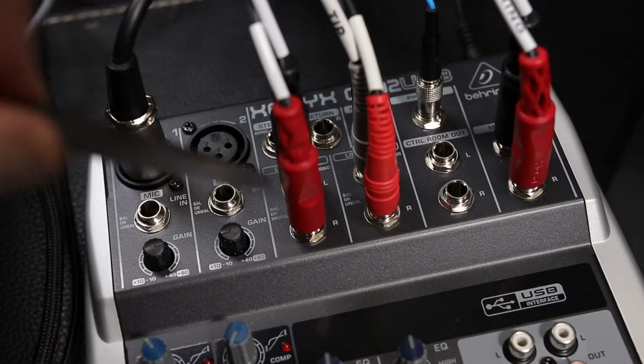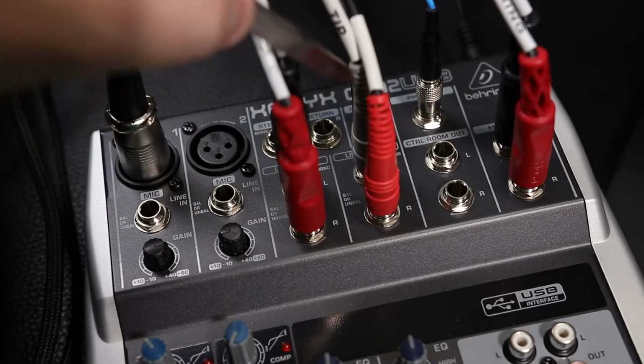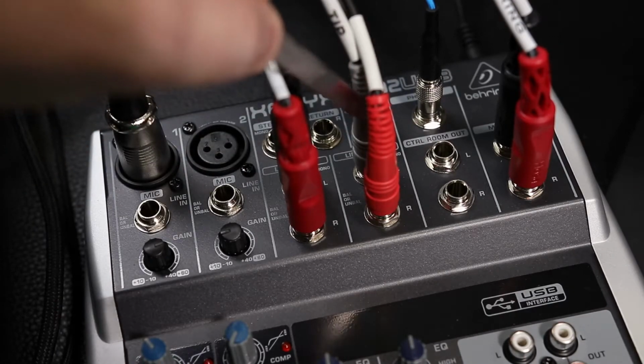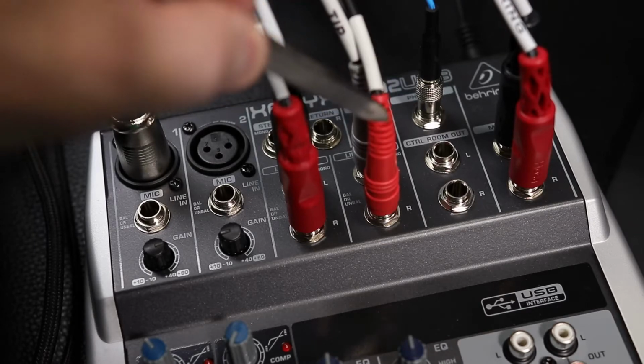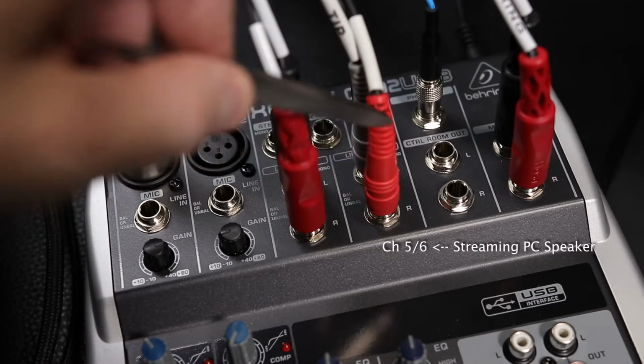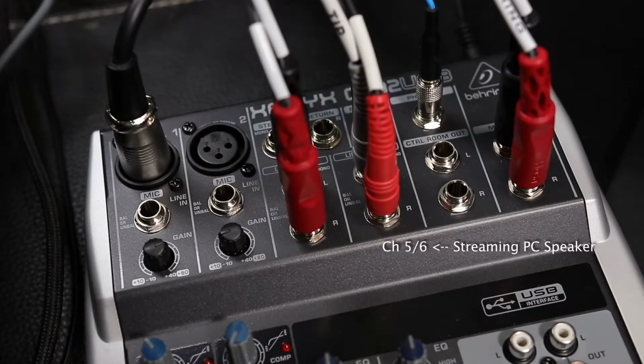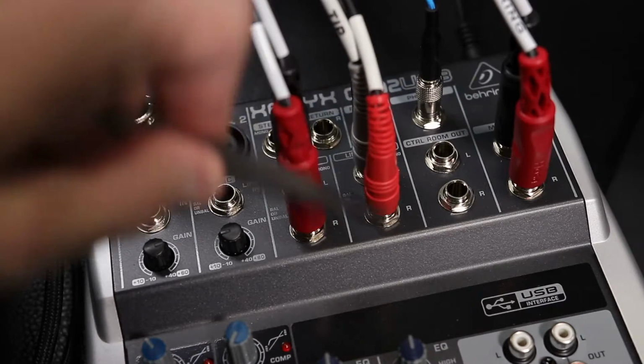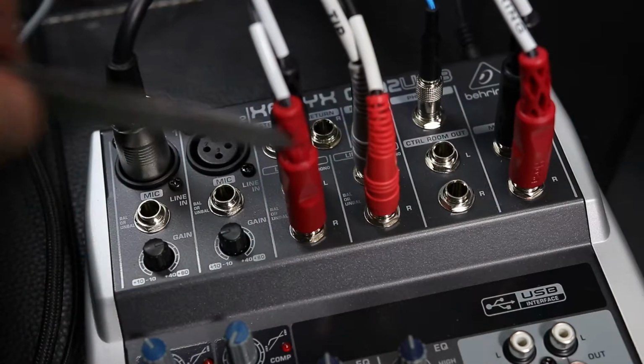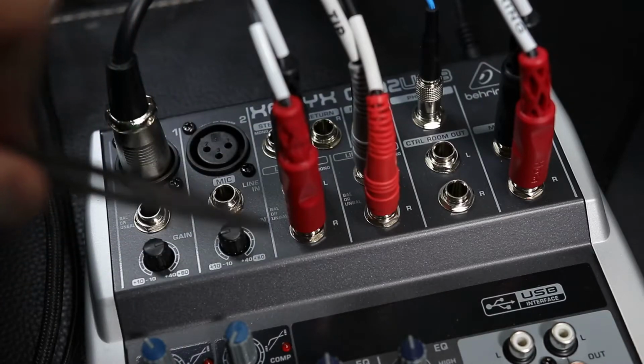And we got a similar story over here to the next one. This is channels 5 and 6 on the Behringer Q802, but this is my streaming computer. This is mainly going to be getting my alert sounds and any other type of audio that's playing from the speaker output on my streaming PC, putting it into my mix. That way I can listen to all the alerts and all that stuff through my headphones.